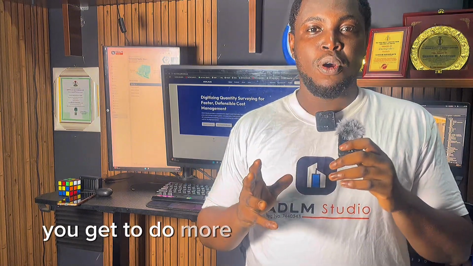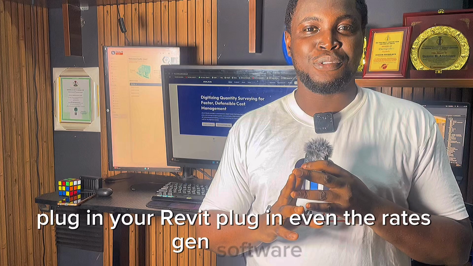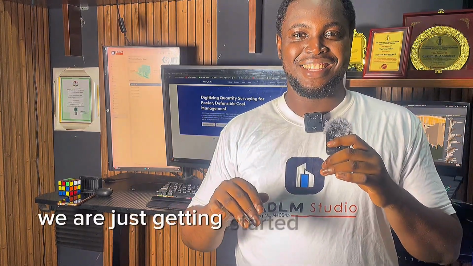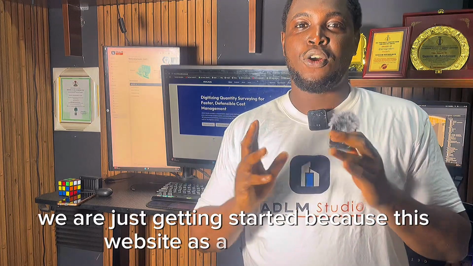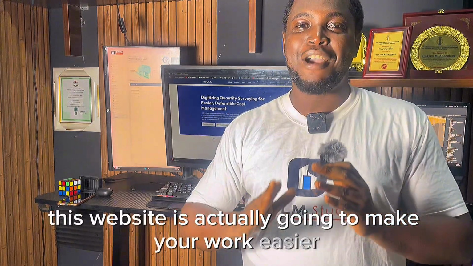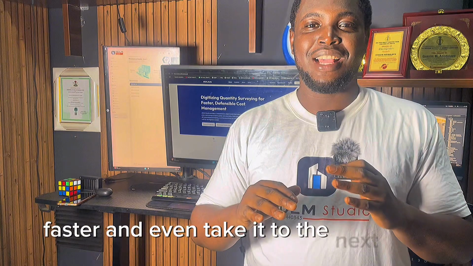You get to do more with your PlanSwift plugin, your Revit plugin, even the RateGen software, and other software that are coming from ADLM. Trust me, we're just getting started. Because this website, as a cost manager, projects manager, construction cost estimator, even quantity surveyor, is actually going to make your work easier, faster, and even take it to the next level.